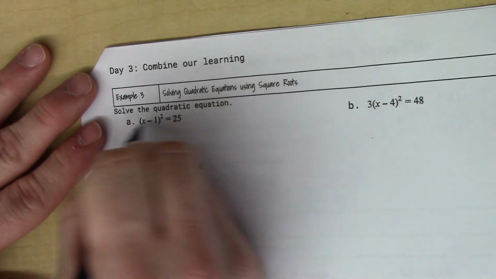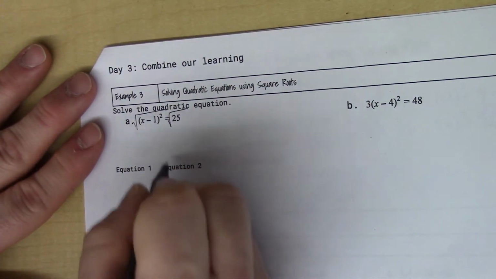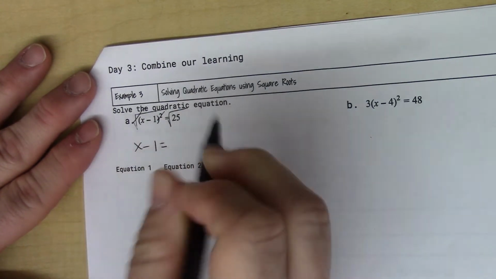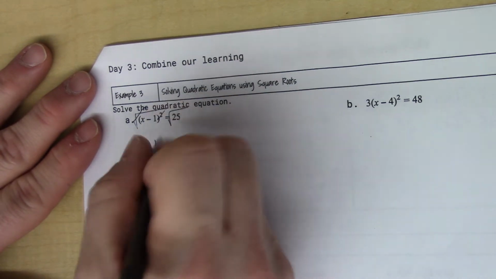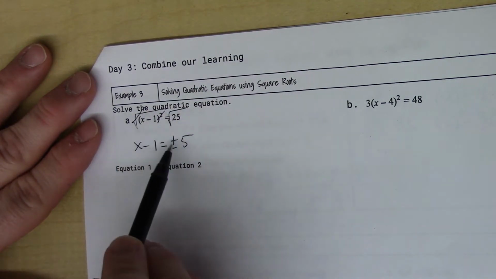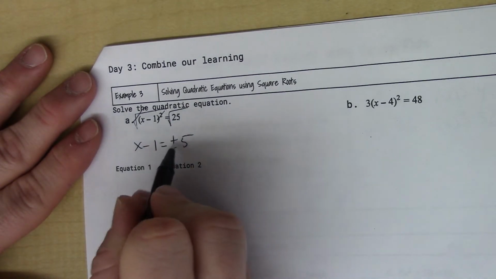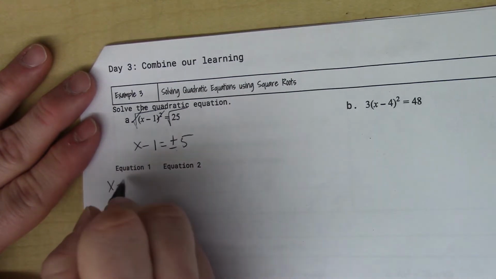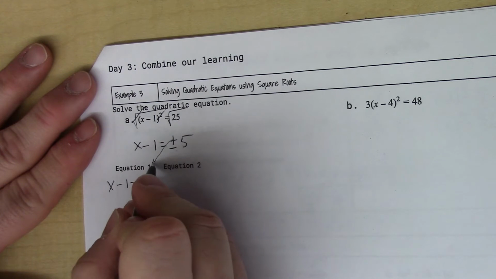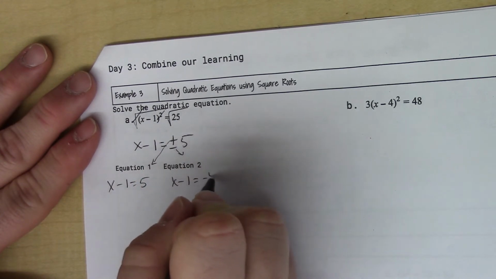So the first thing here, there's nothing to add or subtract or multiply or divide. So I go right to square rooting both sides. And here, again, the square and the square root cancel. I get x minus 1 equals. And the square root of 25, again, is plus or minus 5. When we're solving for x, you need to account for both the positive and negative case. Now, for equation 1, we're going to take the positive case. So I get x minus 1 equals positive 5. And for equation 2, the positive is going to go here. The negative is going to go here. It's just x minus 1 equals negative 5.